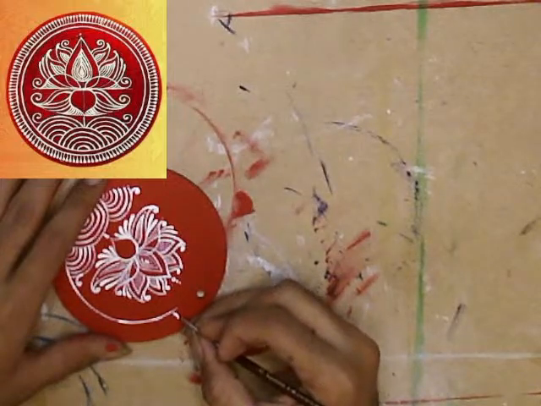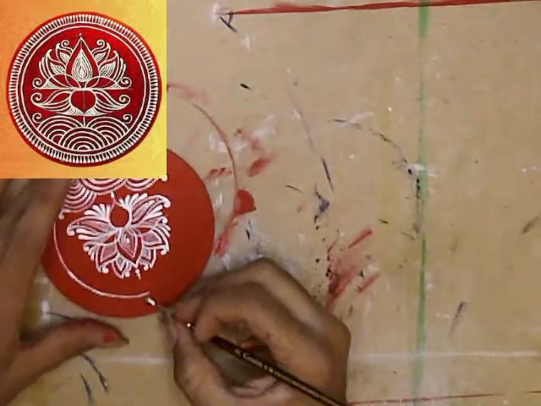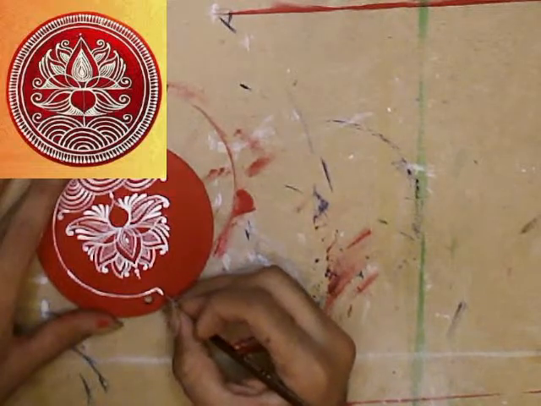Slowly you can make the stroke of this line, moving the coaster around.